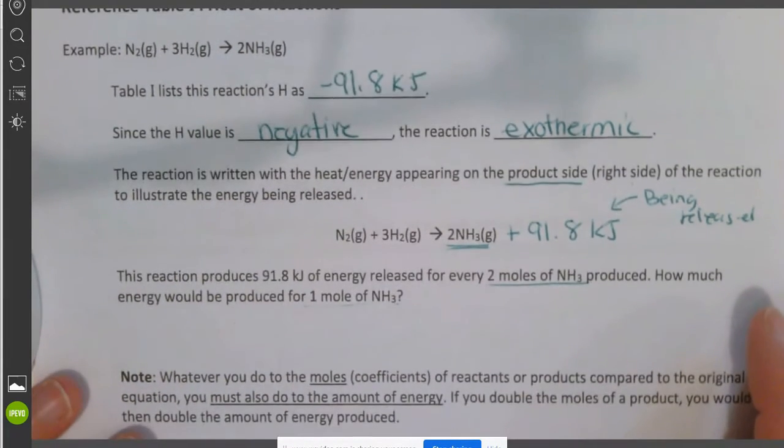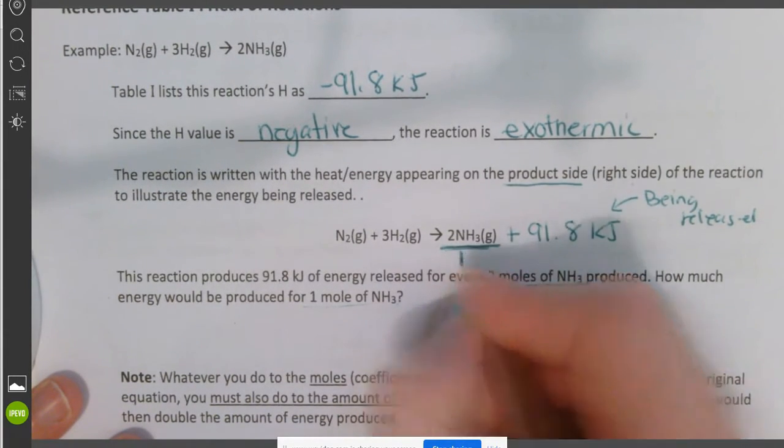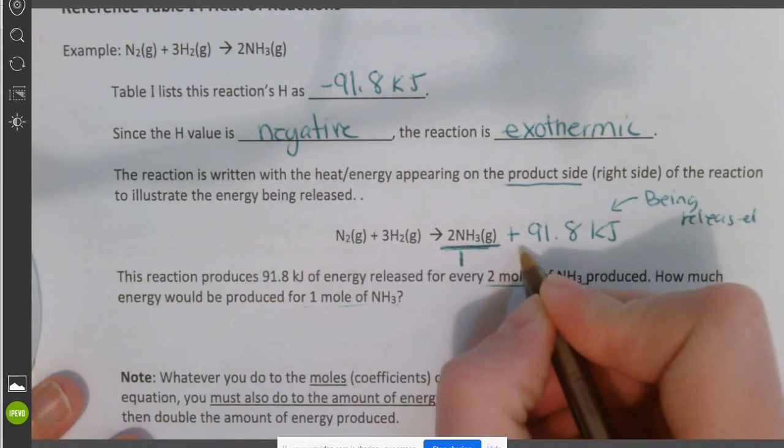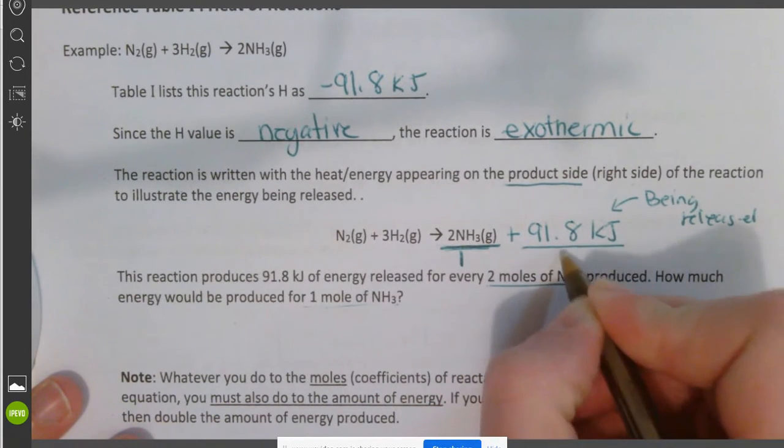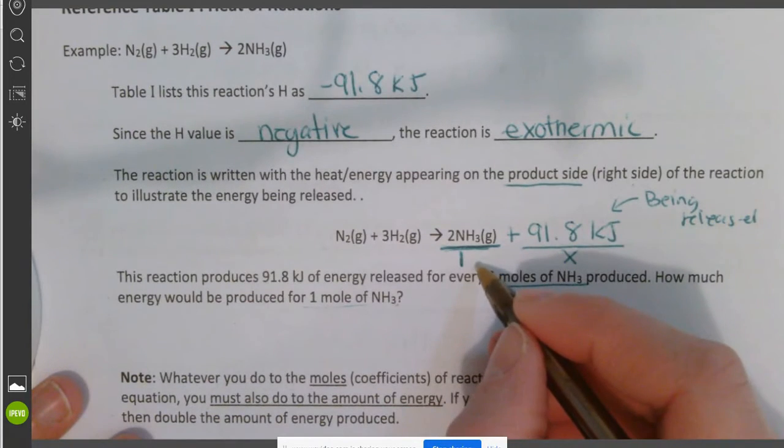So you could set this up very similar to how we did our mole to mole conversions. I have 2 moles of NH3 and I just want 1 mole of NH3, and then I had 91.8 kilojoules, and now I want to know what would be my new amount based on my 1.